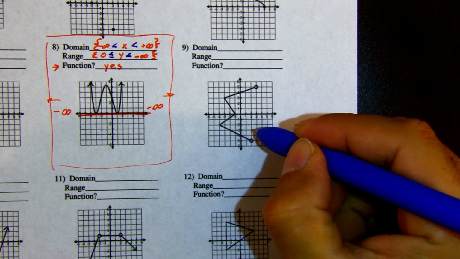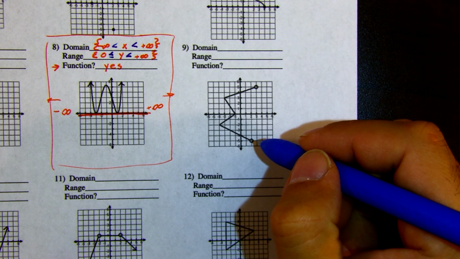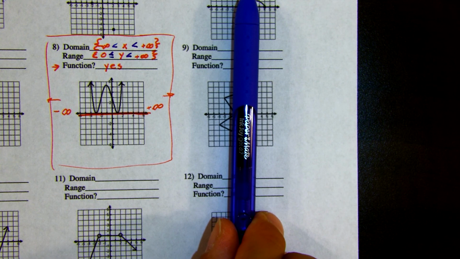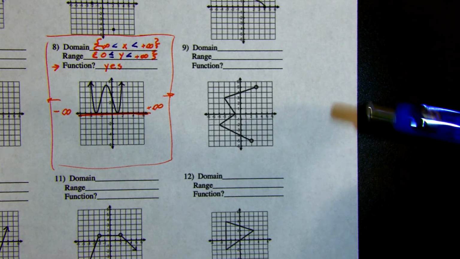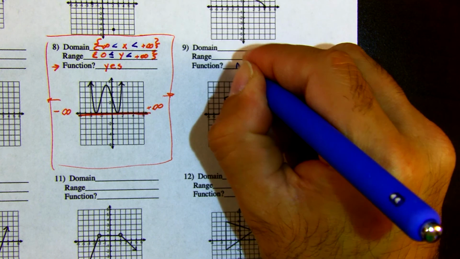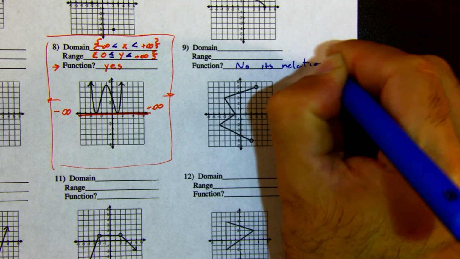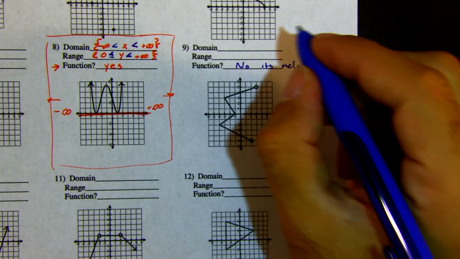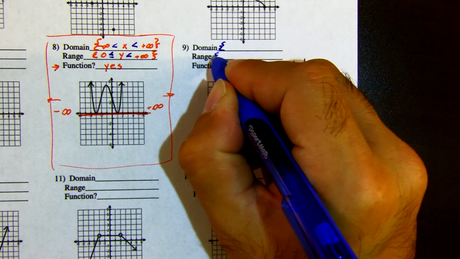So look, first, is this a function? Thumbs up or thumbs down? Is this a function? No, it's not a function. Why? Because look, vertical line test. Oh God, it hits more than once. Here it even hits it 3 times. So we do not have a function. No, it's a relation. Okay. They only ask you yes or no, but I want to remind you what the other option is. It's a relation. All right, so we're going to do the domain. We're going to do the range.